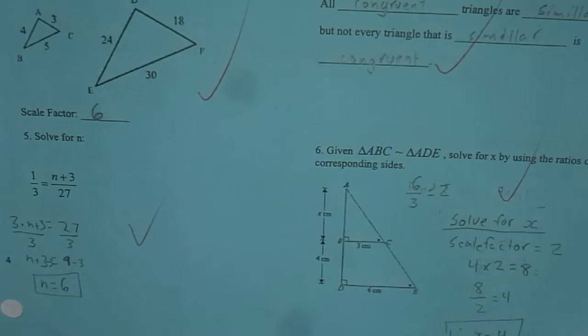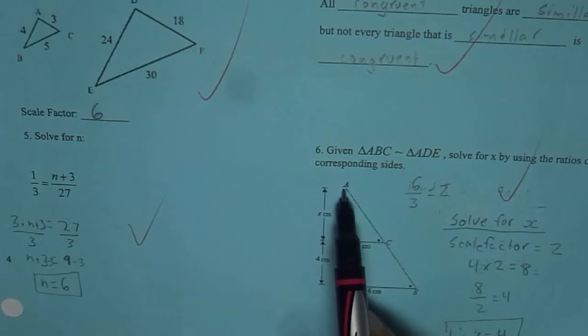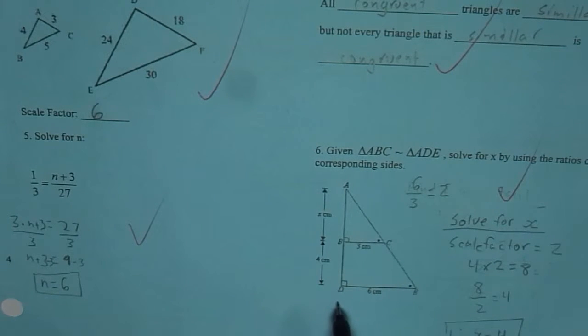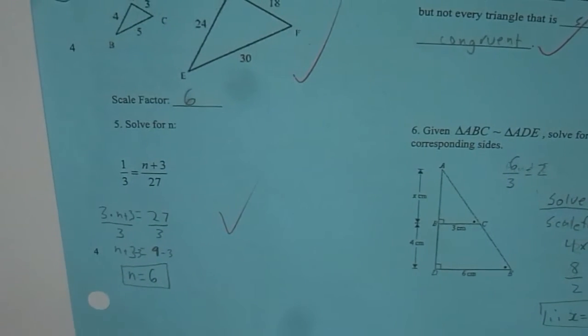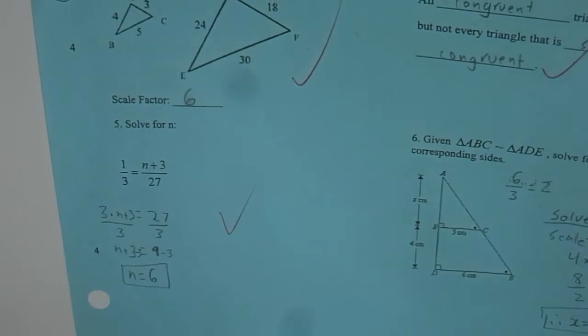Question number 6: we are given two similar triangles, right? Right angles and these two sides are equal. So from the property AA, these two triangles, ABC and ADE, are similar. Now since the base is in the ratio of 1:2, the side AB to AD should also be in the ratio of 1:2, and that gives us x centimeters equals 4 centimeters, right? So we get that answer, and now I will discuss with you how to solve these kinds of ratios.